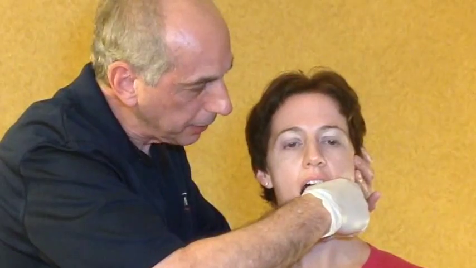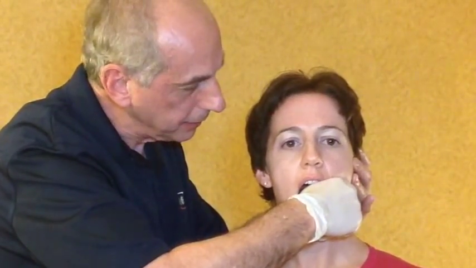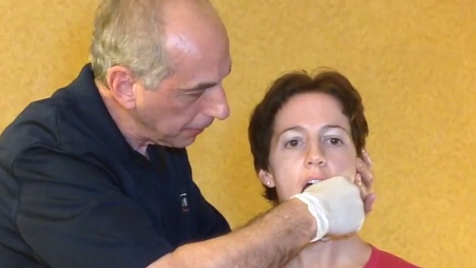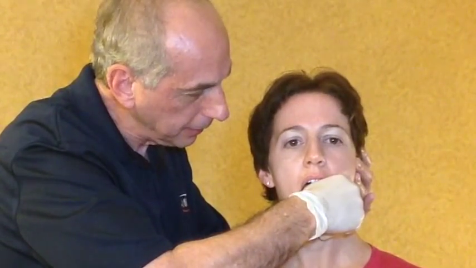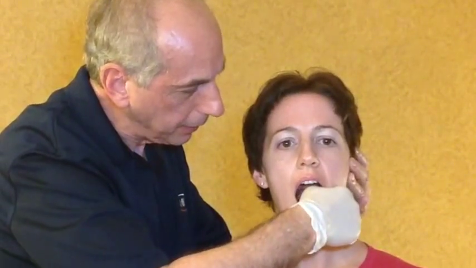Then I'm going to come onto the inside of the molar. I'm going to take the molar and try and apply a lateral glide to the TMJ as I do that, palpating with my left hand to get a sense of motion. And then come out.